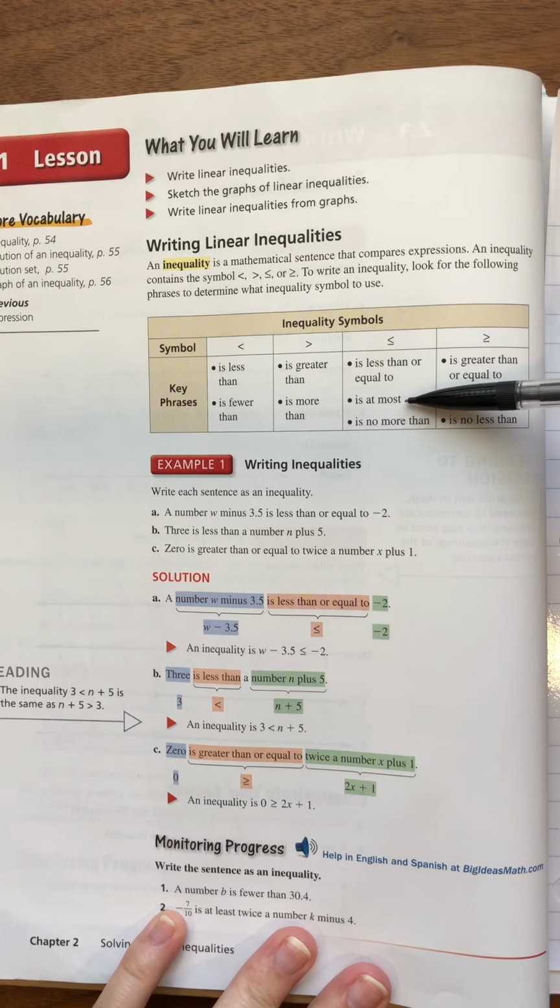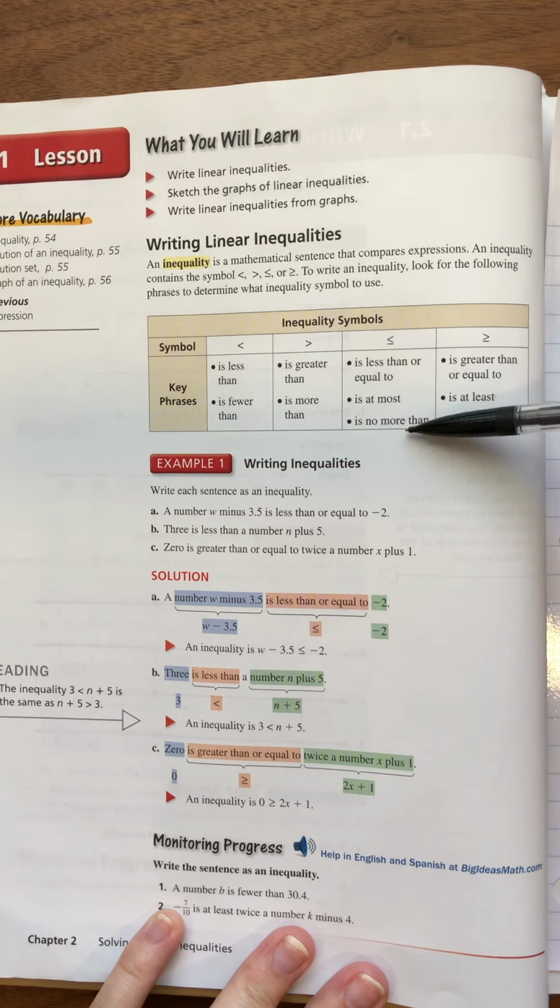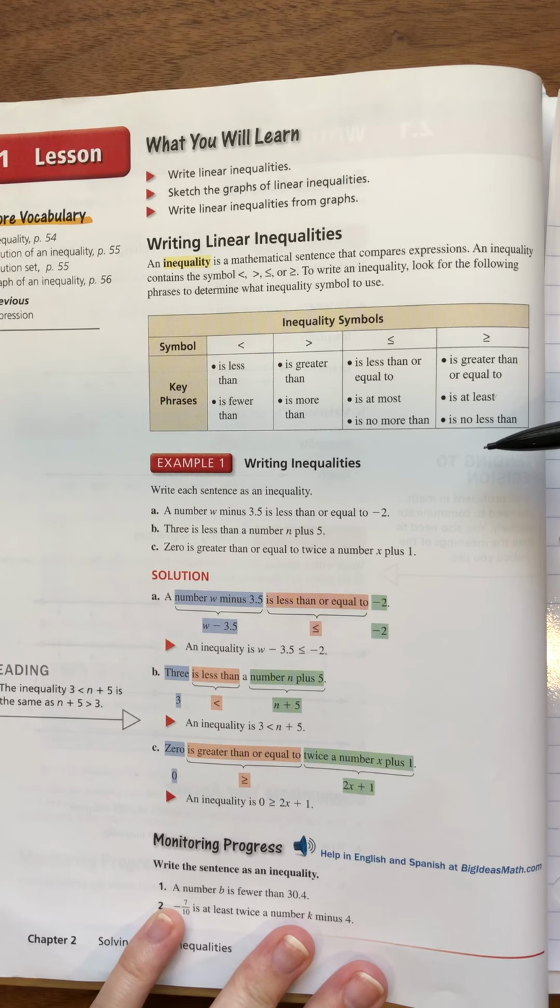So these four, is at most, is at least, is no more than, is no less than, maybe these four are new to us, and these are four that we need to make sure that we keep practicing. So definitely write these down, maybe even make some flashcards and just test yourself on it. These are ones I do find that students tend to mix up.